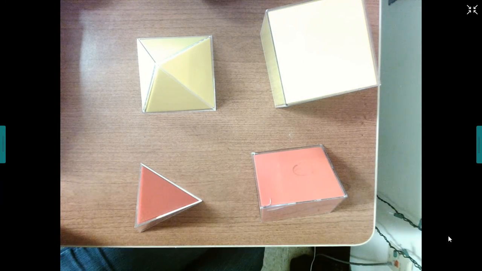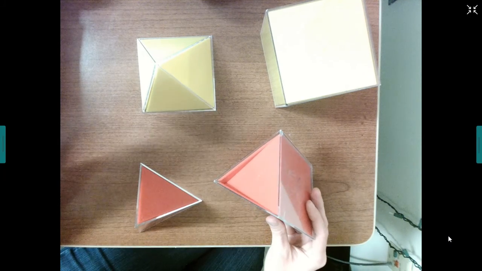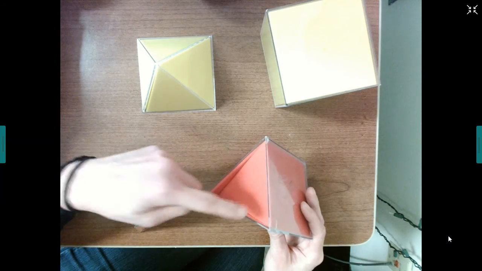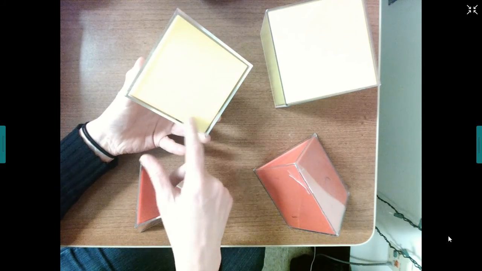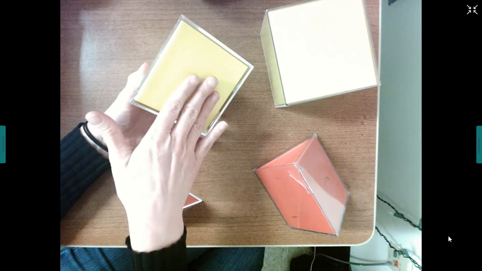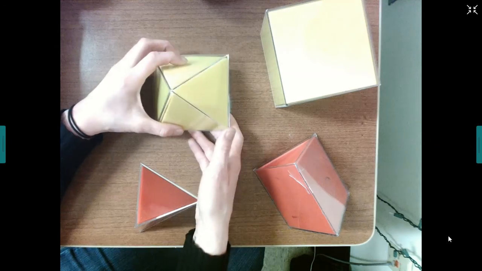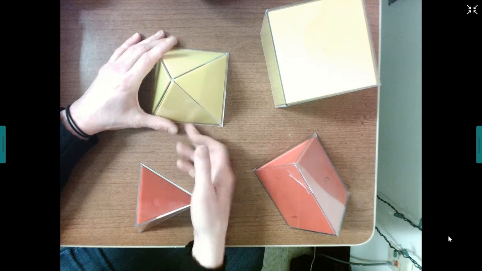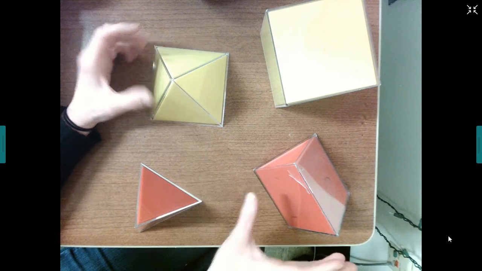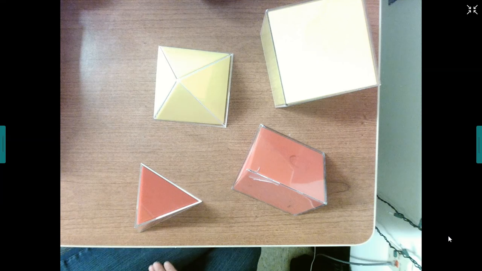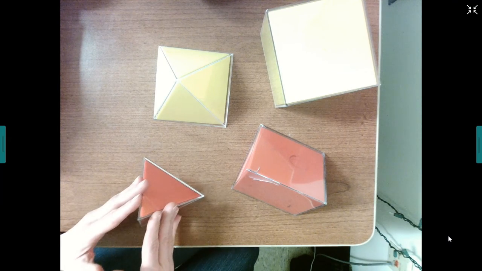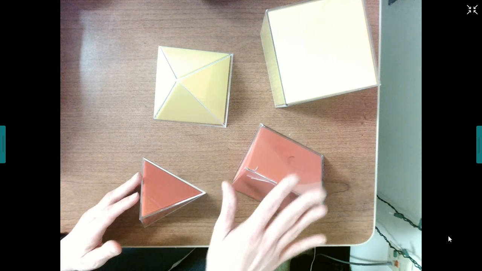Then the third attribute that we've talked about a lot is the area of the base. And so it's really important to be able to identify your base, be it a triangle or a rectangle. Find the area of that two-dimensional figure and then multiply it by the height of the three-dimensional object to get the whole volume. And so we've learned about those attributes, and we've manipulated the equation and found relationships between pyramids and prisms.